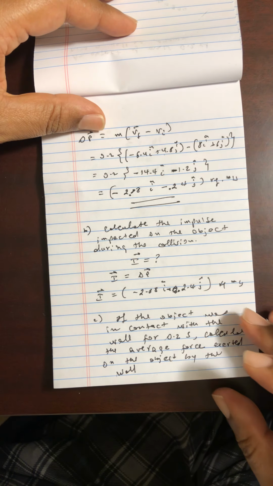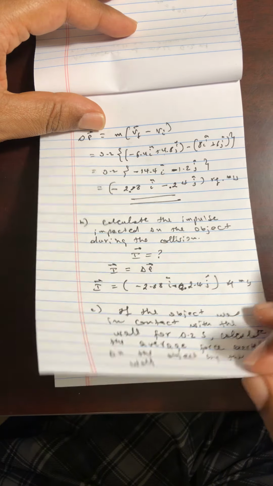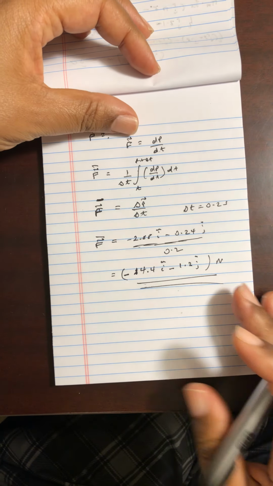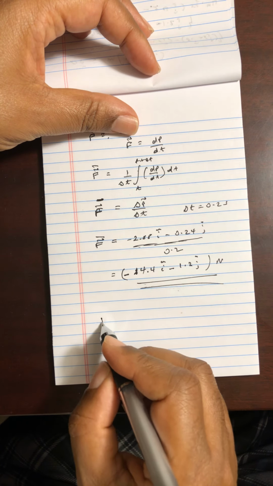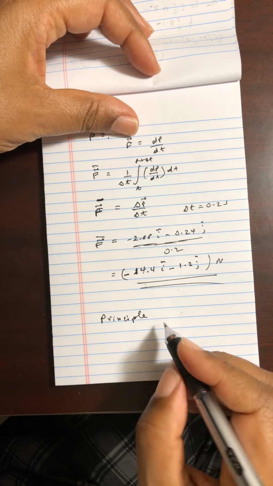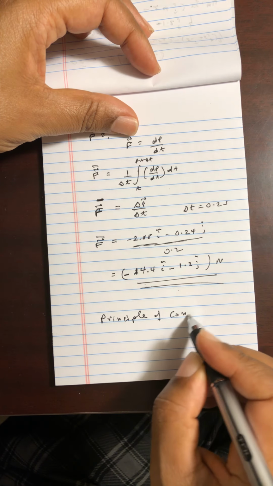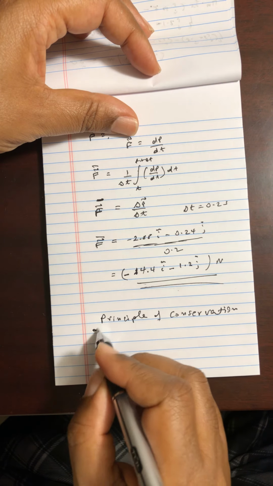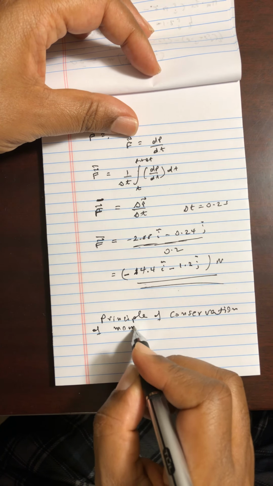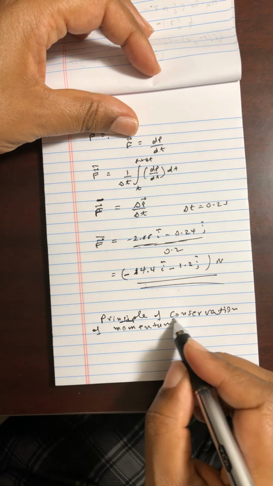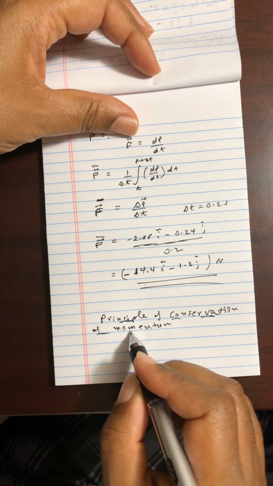All right, now we're going to look at the principle of conservation of momentum. Okay, I'm going to state it first and then we prove it.